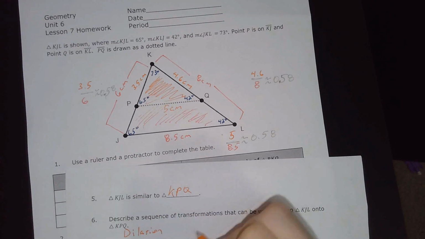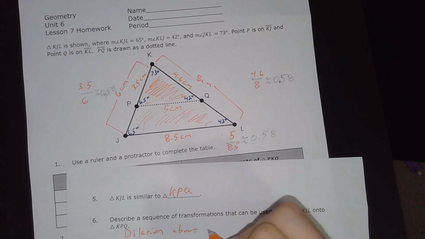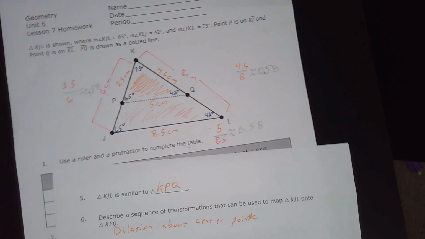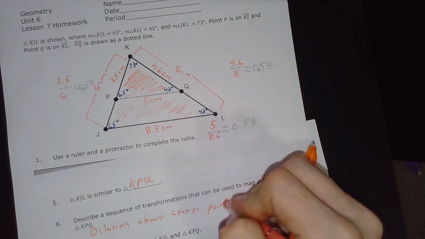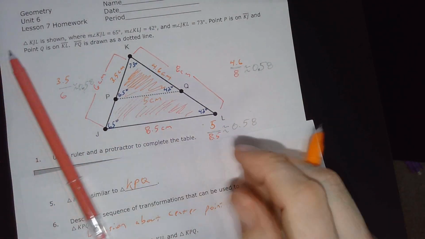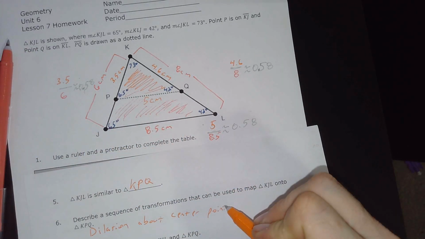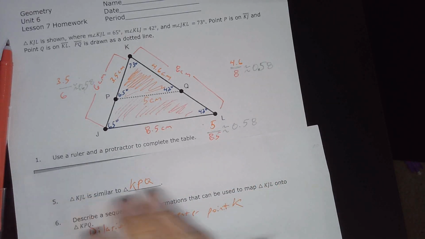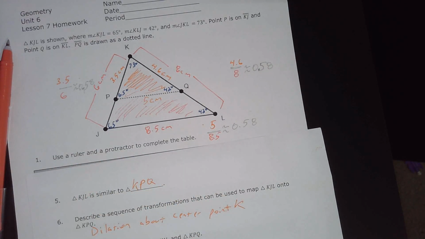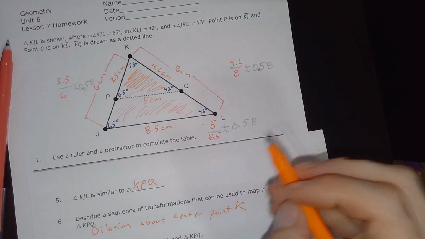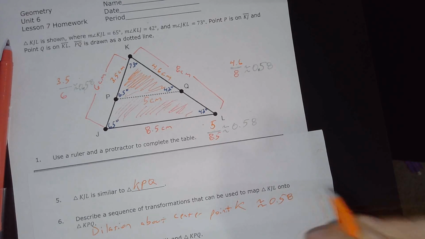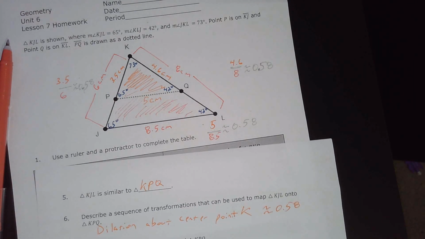Dilation about center point K. I wonder if the key tells you what the scale factor is. Maybe 0.58. What's the key say? Approximately 0.59. I'm going to say 0.58 because they just rounded a different way than I rounded.